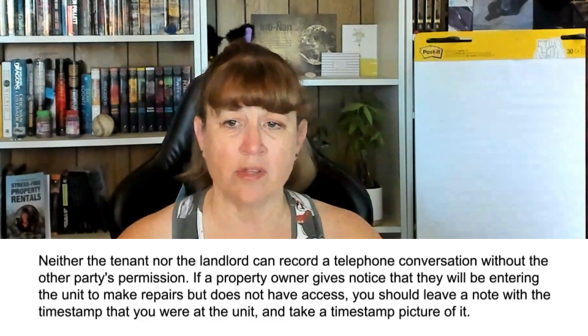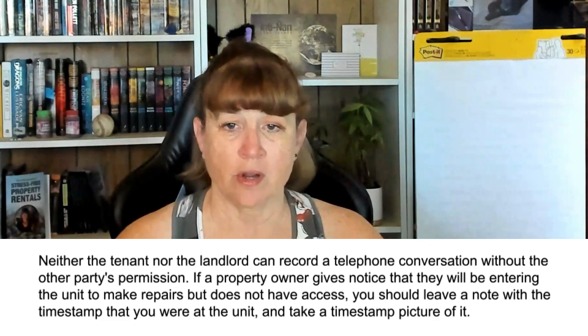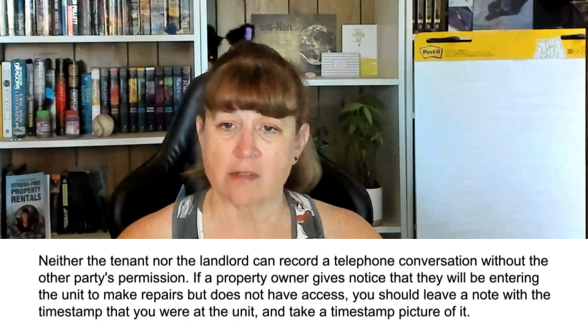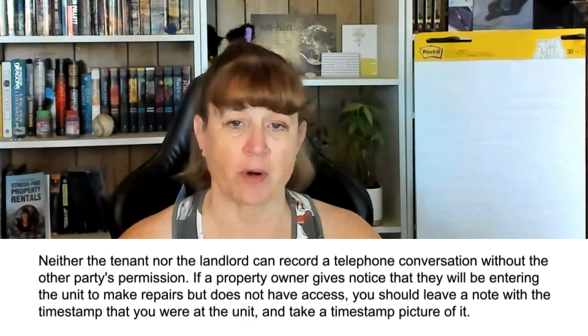If tenants refuse access to complete repairs, a property owner must also document as much as possible. You should keep notes of each conversation, including dates and times and who called who. It's important to note that neither the tenant nor the landlord can record a telephone conversation without the other party's permission. As a property owner who is given notice of entry to a unit to make repairs and you do not have access, you should leave a timestamp note and take a timestamp picture of this note on the property.